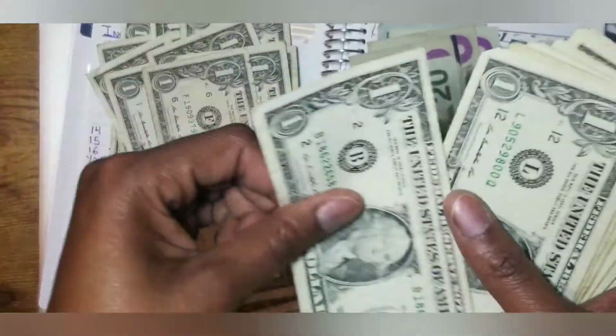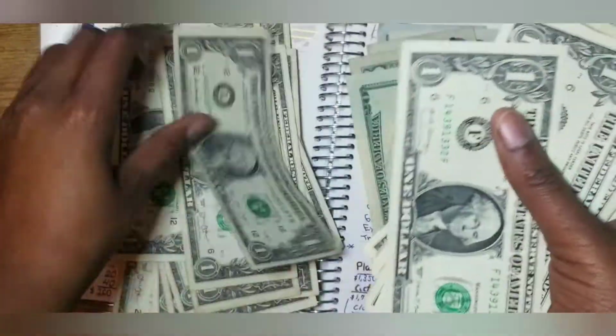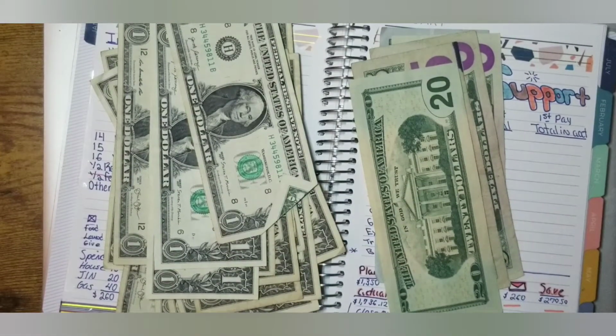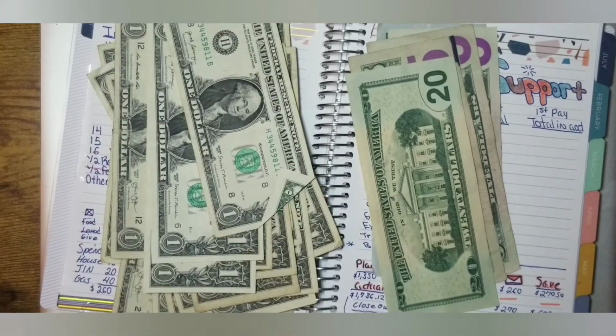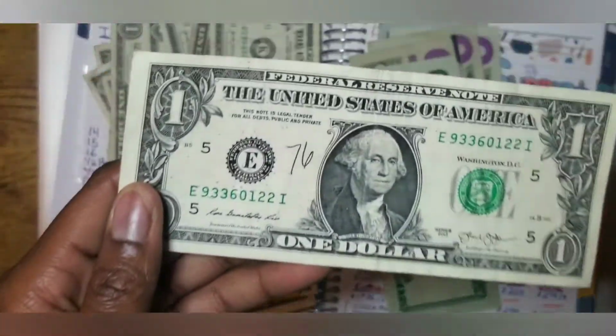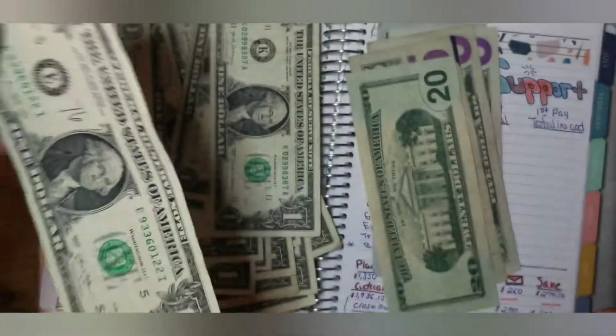21, 22, 23, 24, 25, 26, 27, 28, 29, 30. Shout out to Kris Budgets for giving me the idea of just starting the rollover amount over. 31, 32, 33. Remember this dollar? I'm telling you, it's a scribble dollar.